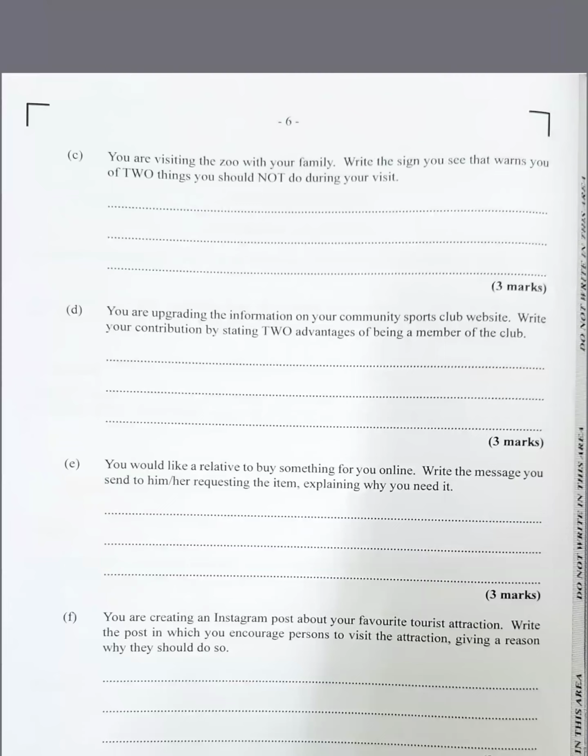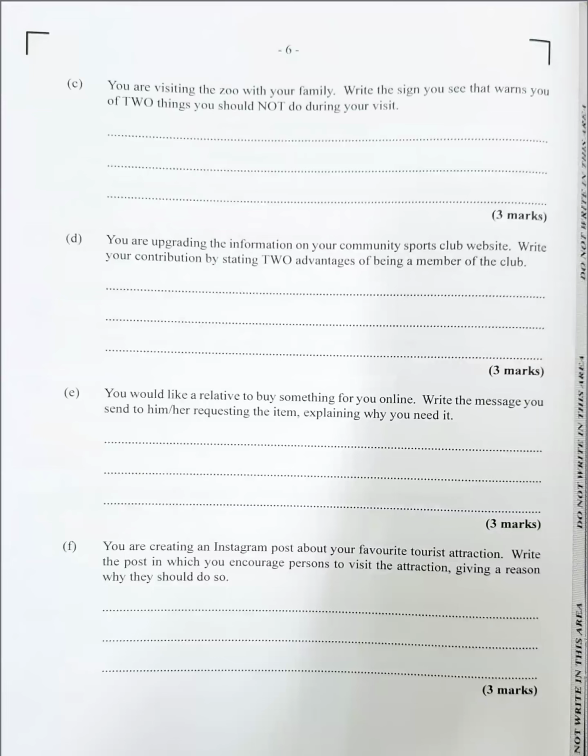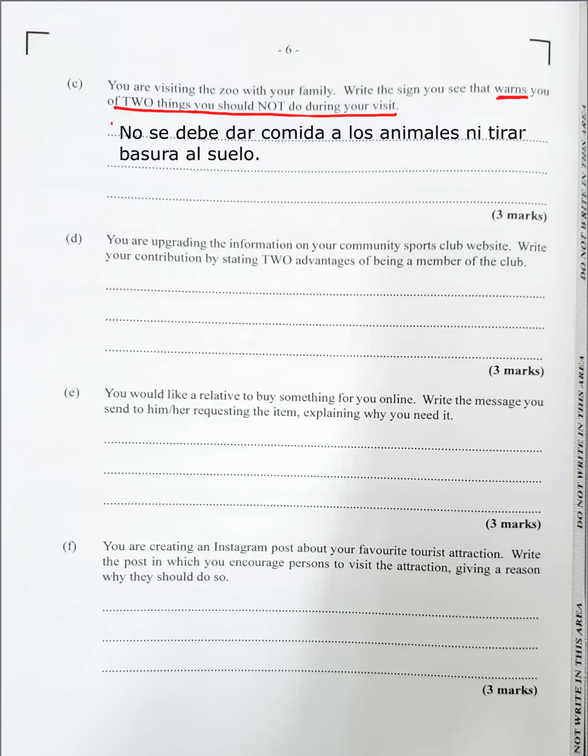So on this side, we have, you are visiting the zoo with your family. Write a sign you see that warns. So this one is talking about warning, right? Of 2 things you should not do during the visit. So you are at the zoo, I mean, normally you would see things like don't feed the animals, don't touch the cages, things like that. So I have, no se debe dar comida a los animales ni tirar basura al suelo.